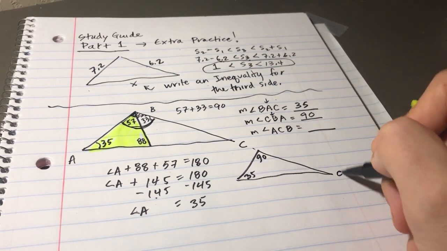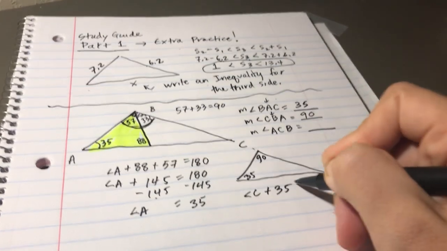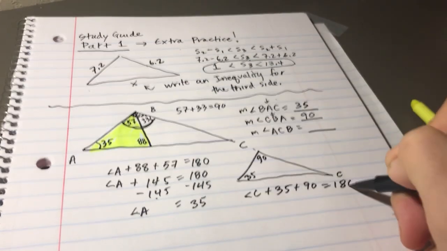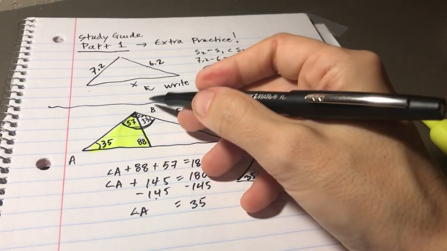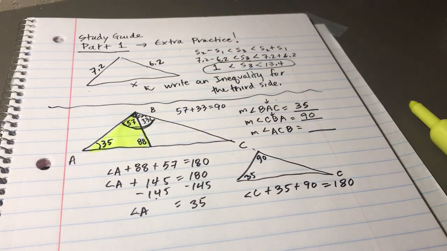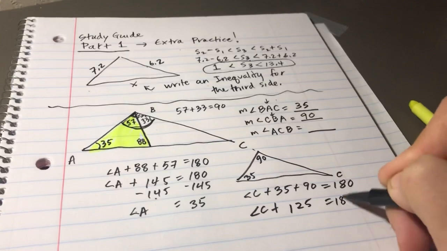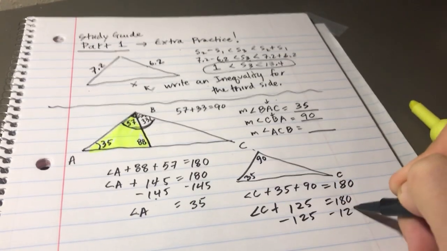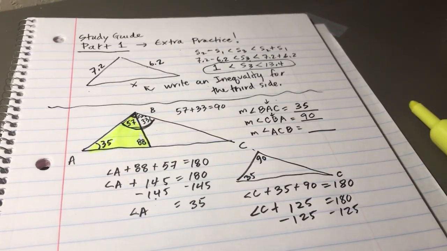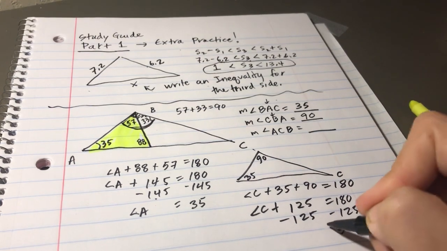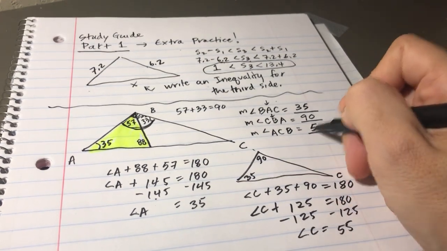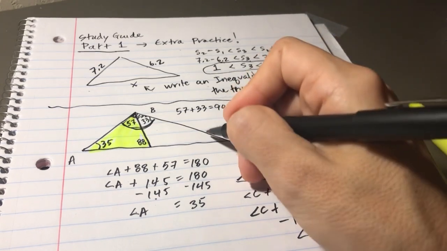So I can put angle C plus 35 plus 90, and those three should add up to 180 if I look at the whole triangle. So 35 plus 90 is 125. And I get 55. So this angle would be 55.